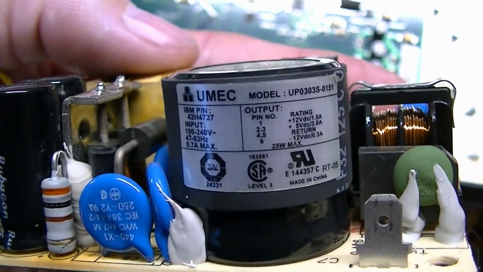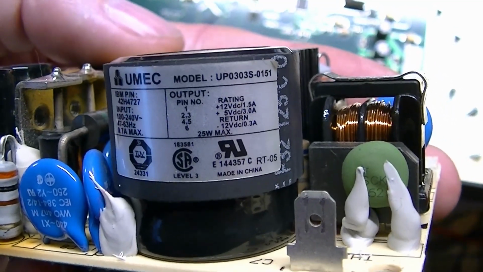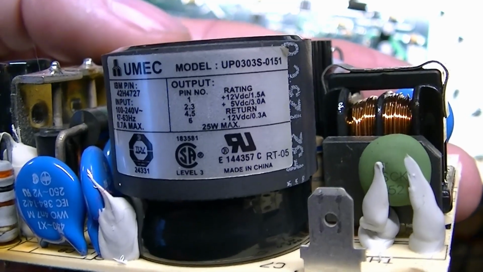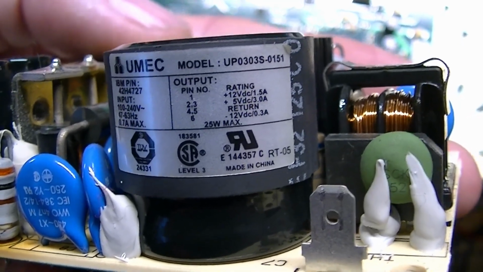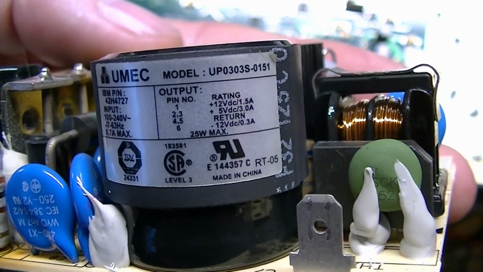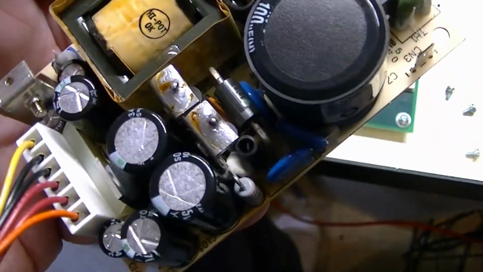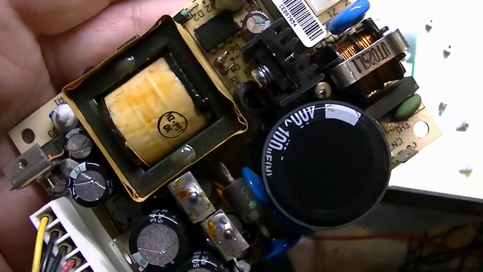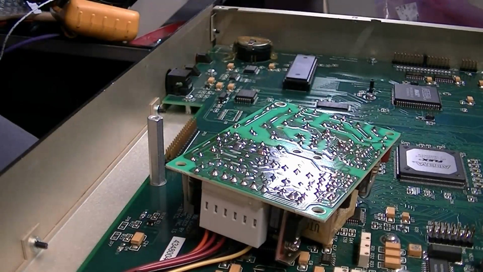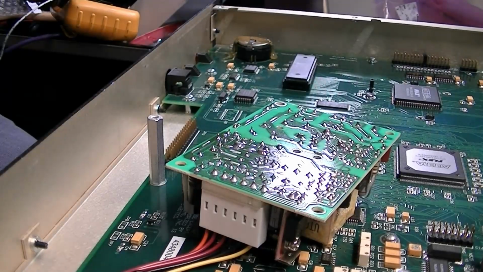Not quite sure who UMEC is, but that is who makes this power supply. So as you see, we're rated for plus 12 at an amp and a half, plus 5 at 3 amps, and negative 12 at 0.3 amps. So it is a 25 watt power supply. Got my soldering iron heated up, and I'll try to get the output capacitor out so we can take a better look.